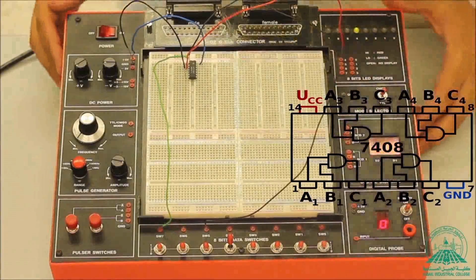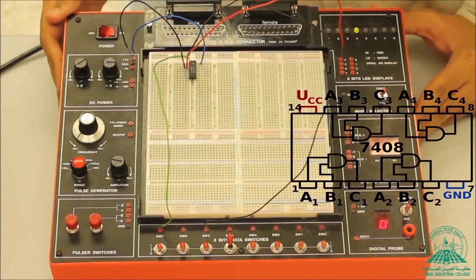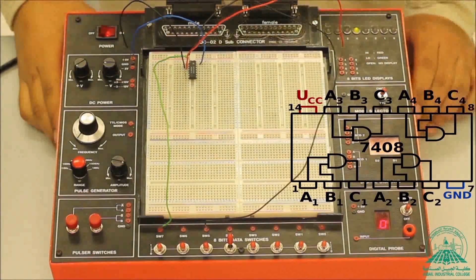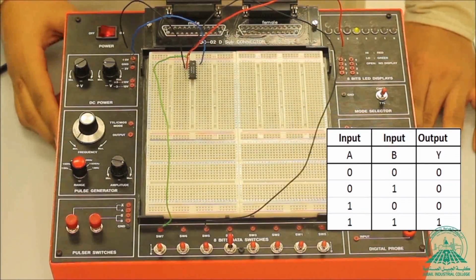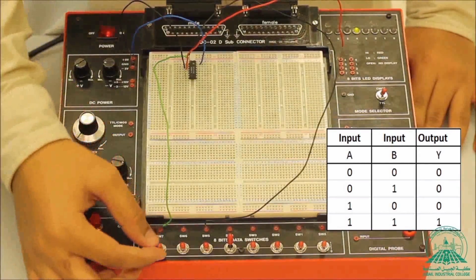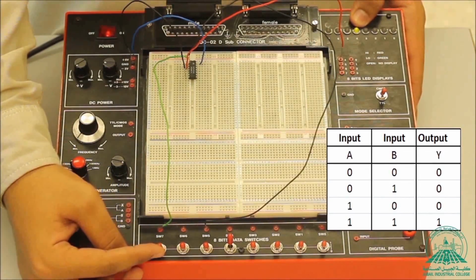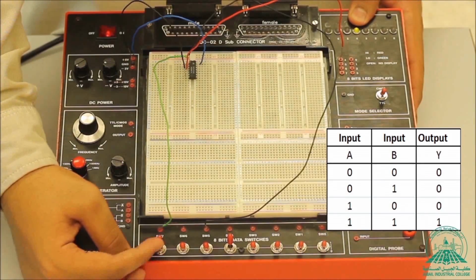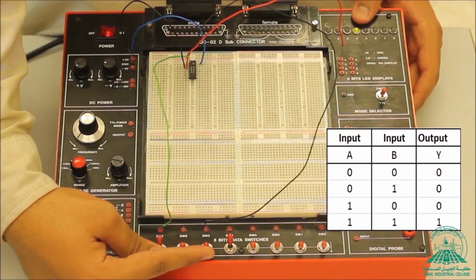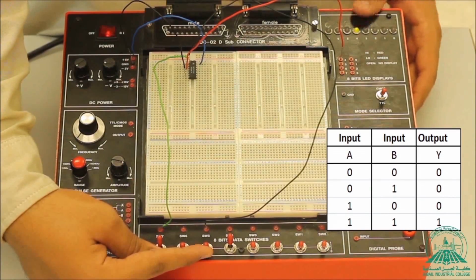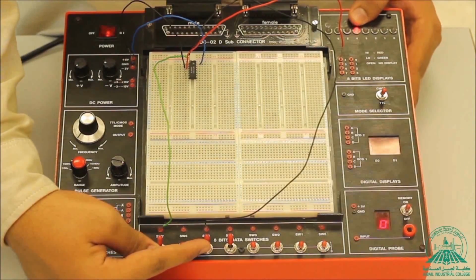And here we can see the AND gate. The connection will be the same for all the IC chips except the NOT gate. As we said, the output of the AND gate will be 1 when we get both of them 1. So the first switch now is 0. As you can see, the output is 0. When I give it a high voltage, it will still be 0. We need both of them to be 1 to make the output 1. As you can see now, the LED light turned to the red color.